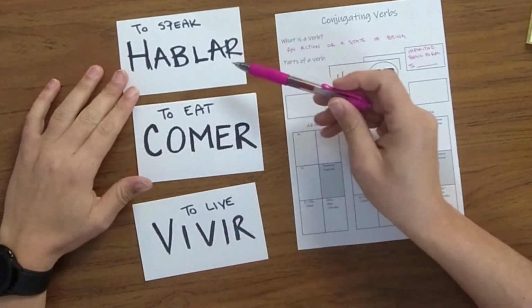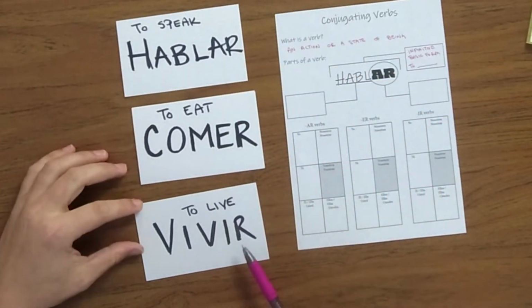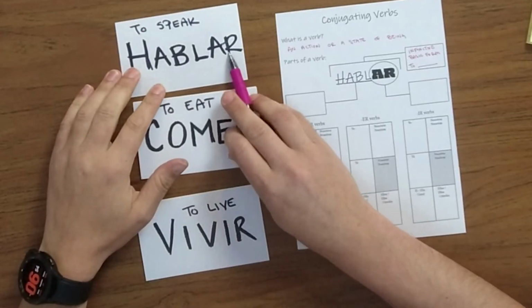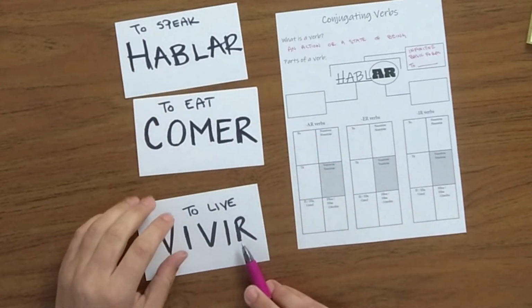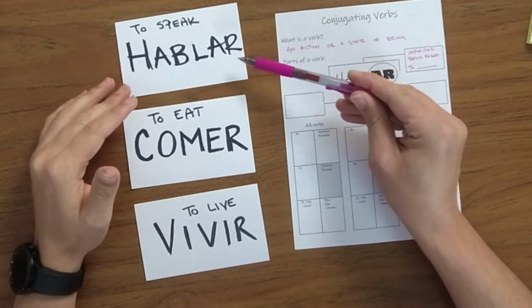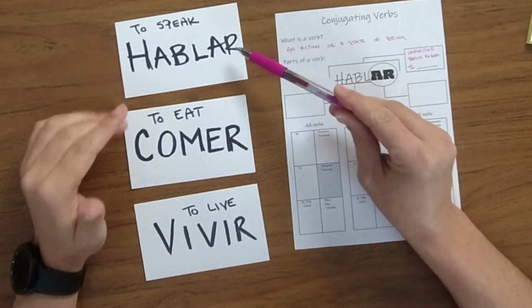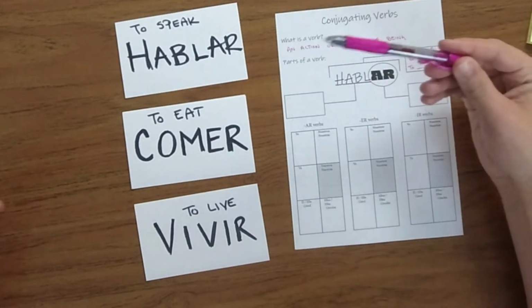You can see that it's either going to end in AR, ER, or IR. All verbs in Spanish are going to end in one of these three ways: AR, ER, and IR. Out of these, AR is the most common, and then ER, and then IR. So since AR is the most common, we're going to look mostly at these ones because those are the ones that you're going to use most often.